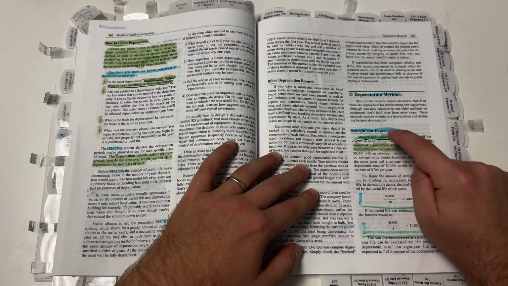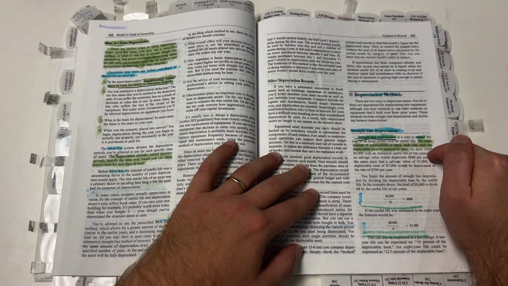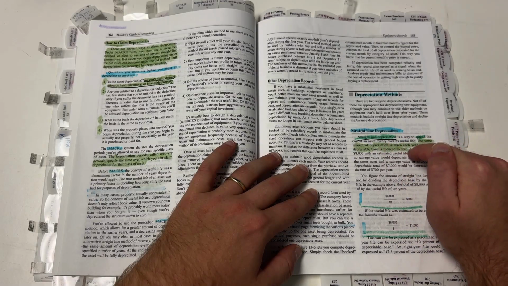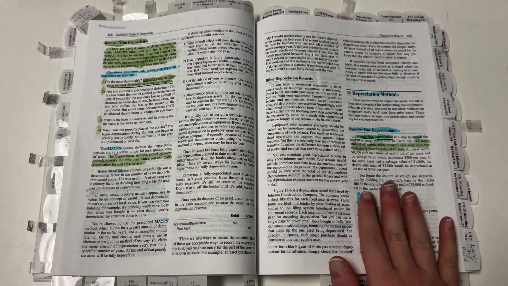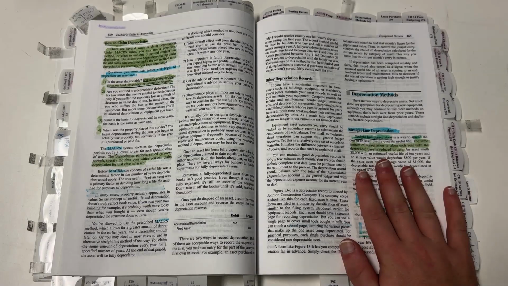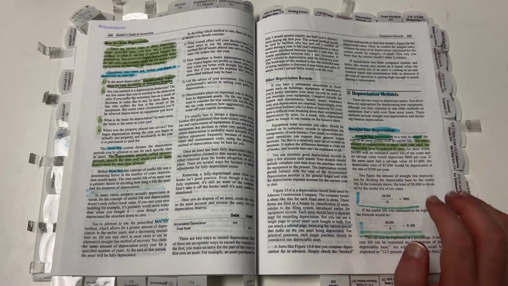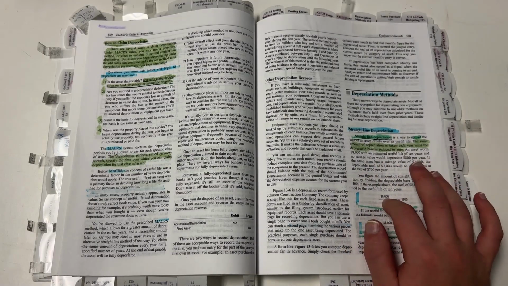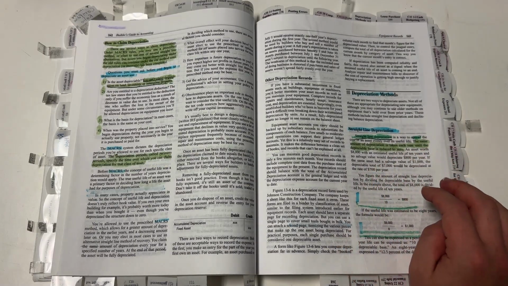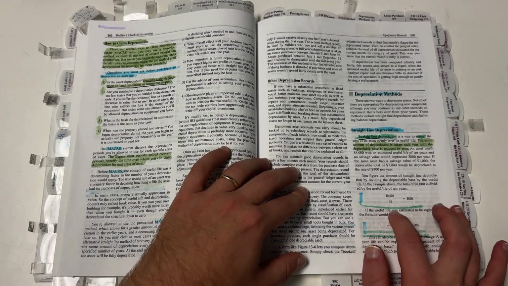Straight line depreciation is a way to spread the cost of an asset evenly over its useful life. The same amount of depreciation is taken each year until the depreciable base is reduced to 0. This is very, very important. You need to know how to do straight line depreciation. It's one of the most important math problems on the exam. Right here, they're showing an example.